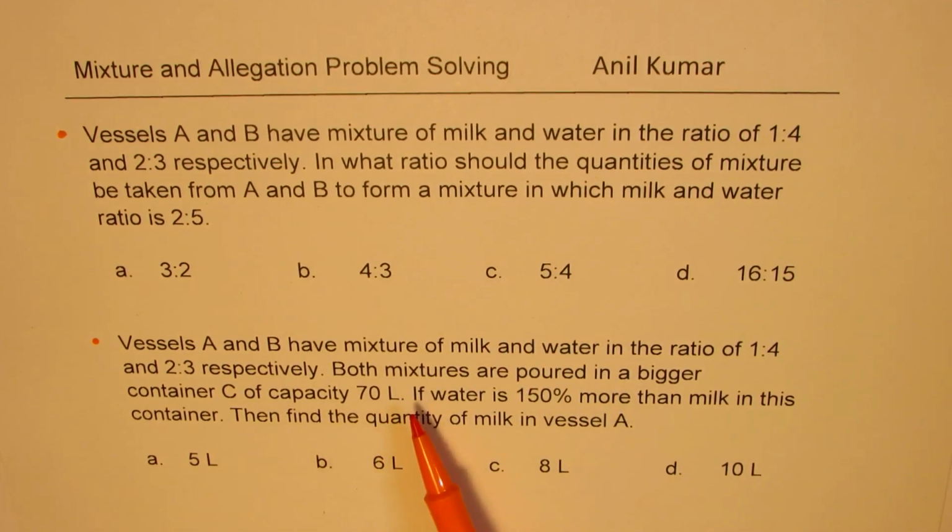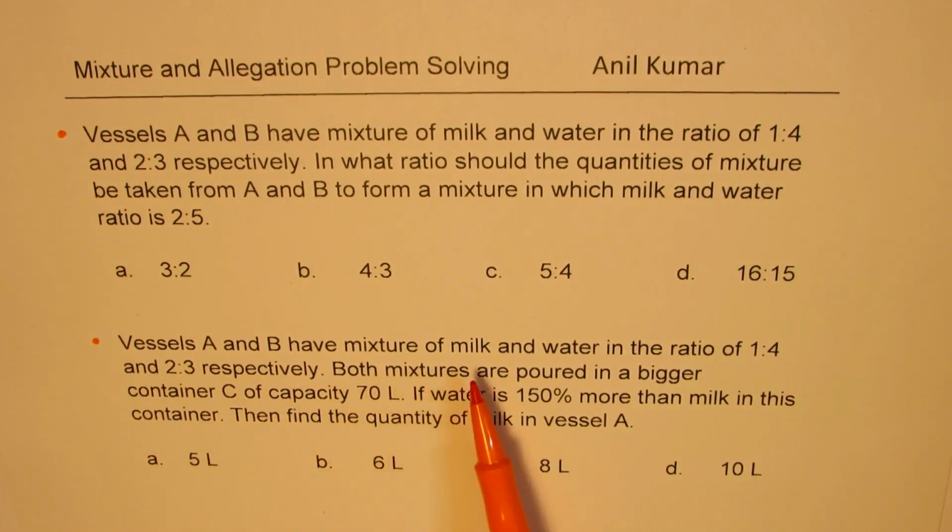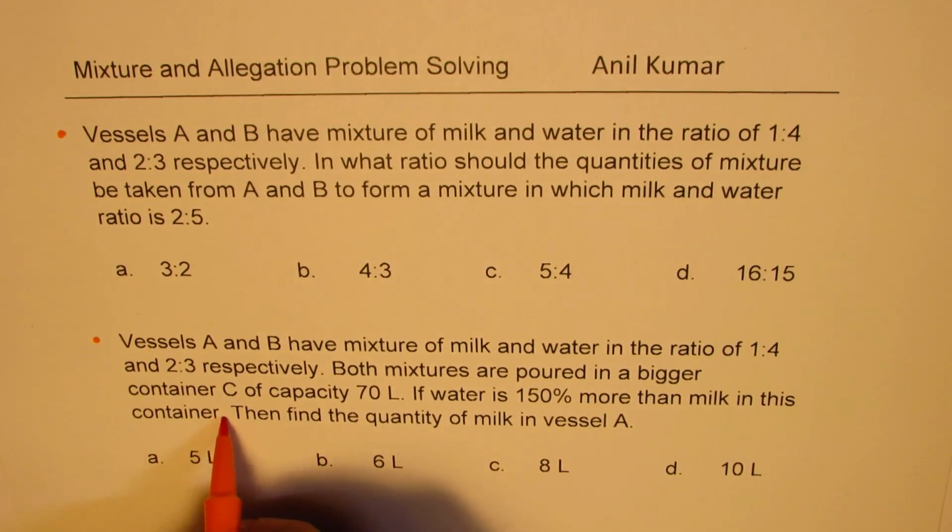Now, the same question can be asked in a slightly different way, so we'll modify this. The related question here is: vessels A and B have a mixture of milk and water in the ratio of 1:4 and 2:3 respectively. Both mixtures are poured into a bigger container C of capacity 70 liters. If water is 150% more than milk in this container, then find the quantity of milk in vessel A.